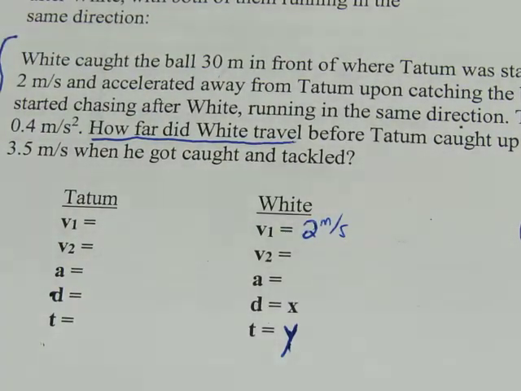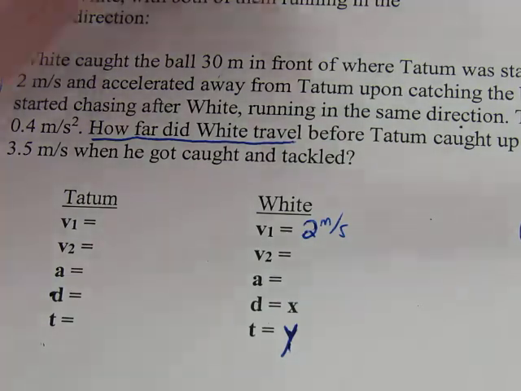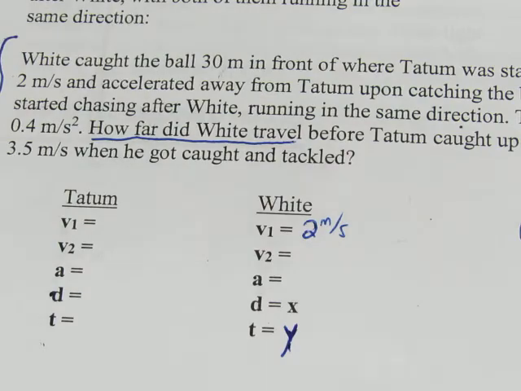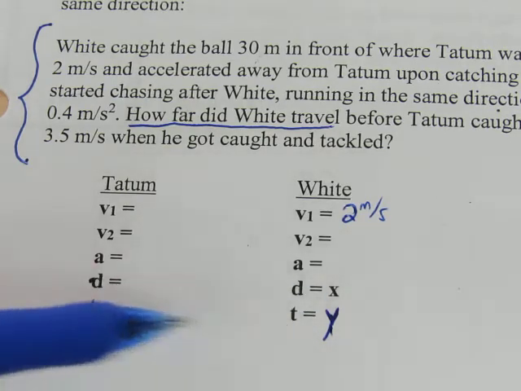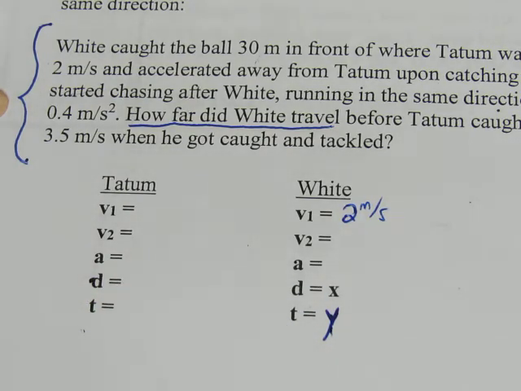White accelerated away from Tatum upon catching the ball. Tatum hesitated 2 seconds. Let's use that right away. So White goes running, and he runs for time y. Tatum waits for 2 seconds.